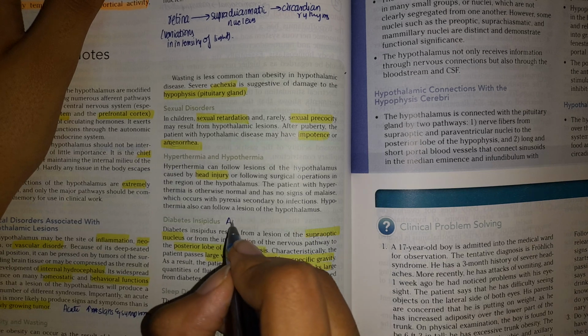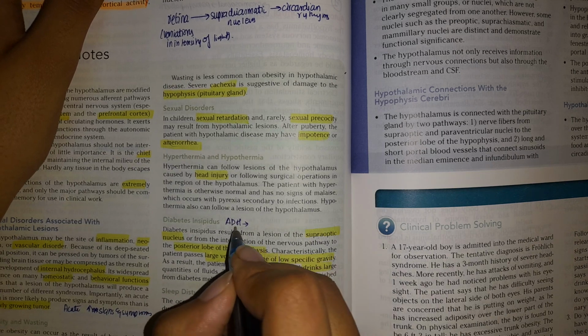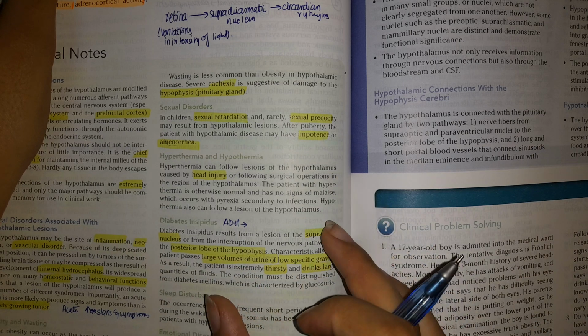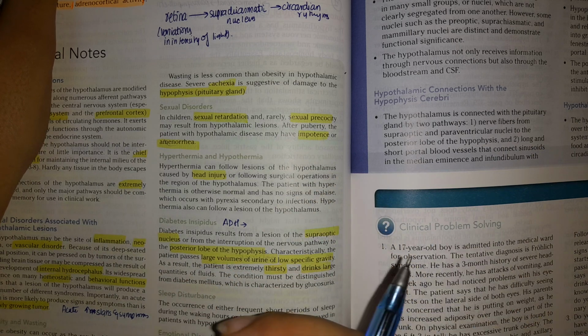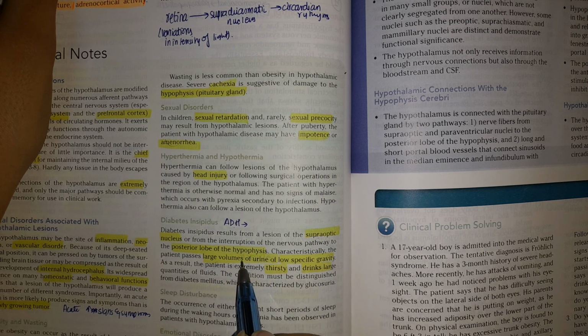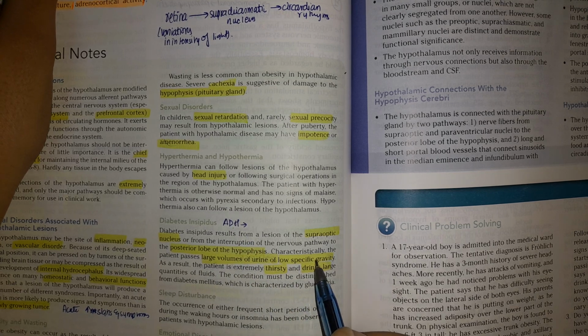When the ADH or the vasopressin is working, it is an osmoregulator. When there is lack of water in our body, it does vasoconstriction to conserve the water. But in such a situation, due to the lack of this, a large volume of urine will be produced, and it will have low specific gravity.